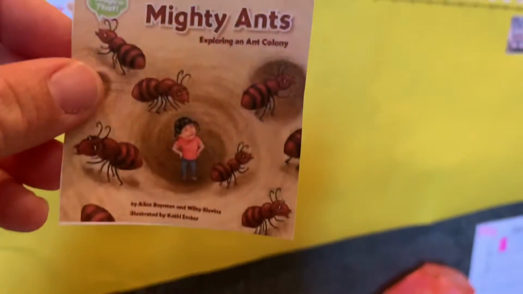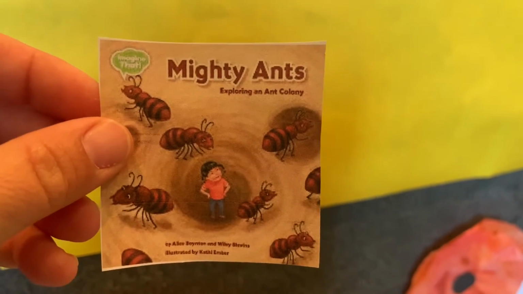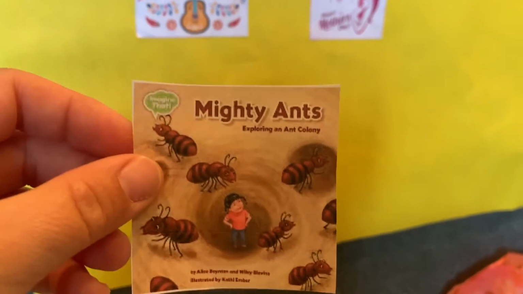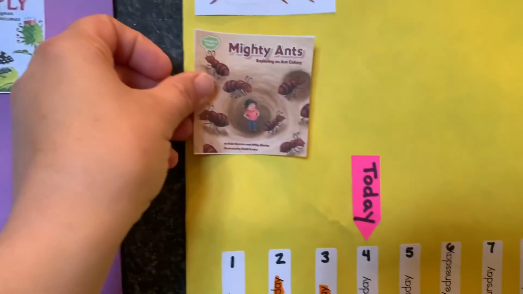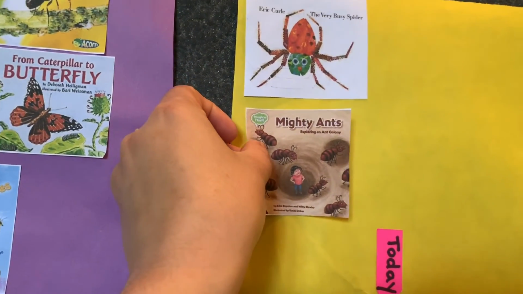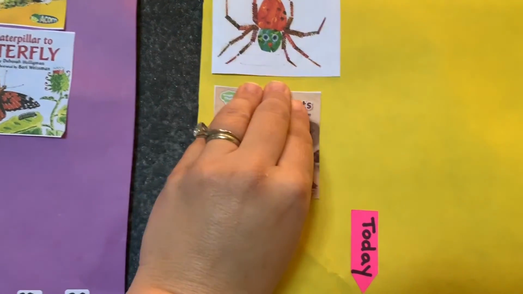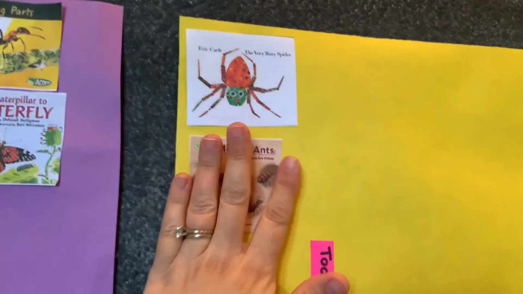So every time we read a book in Room 7, we add it to our calendar. So that book, Mighty Ants, was a lot of fun. I'm going to put it here right underneath the spider book that we read on Friday. So we've read 2 books so far in our class.